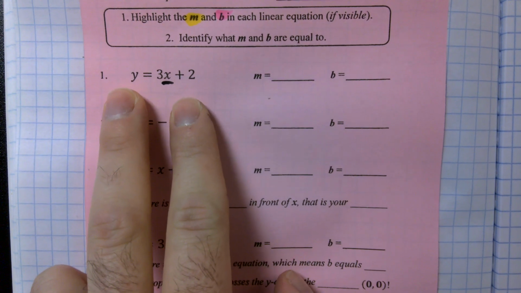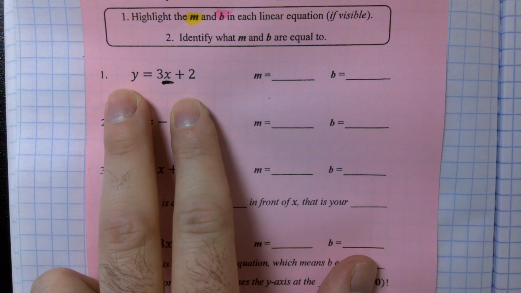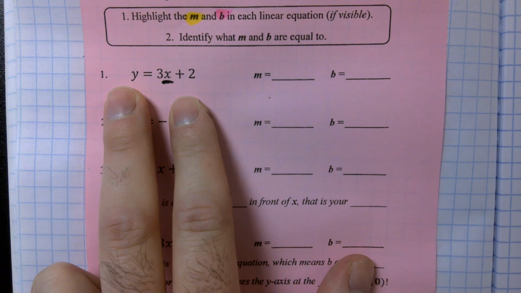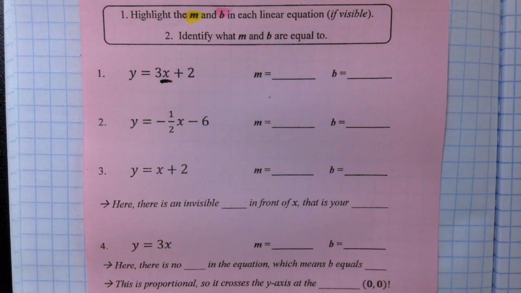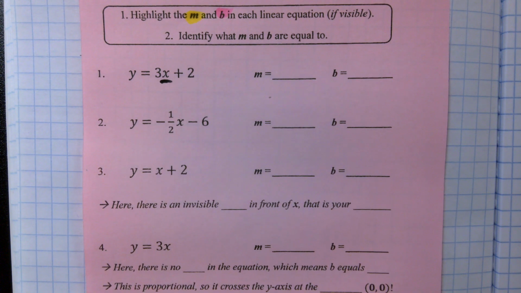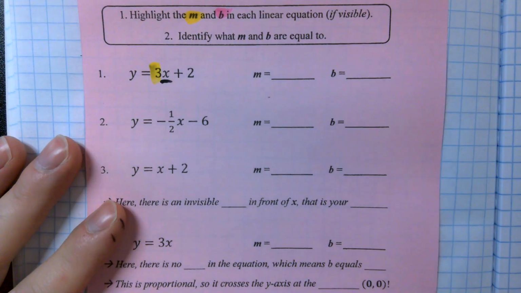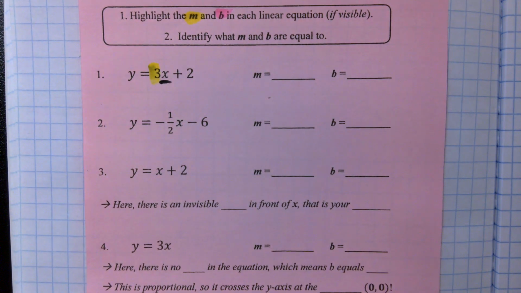How many numbers do you see in this equation altogether? I see 2 of them. I see a 3 and a 2. I got a 50-50 shot on which one is which. Which number is glued to that x I just underlined? The 3. What color am I going to highlight that 3? Yellow. And what variable does that 3 represent? M.